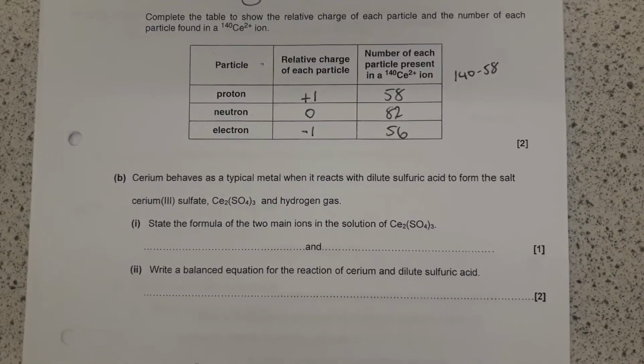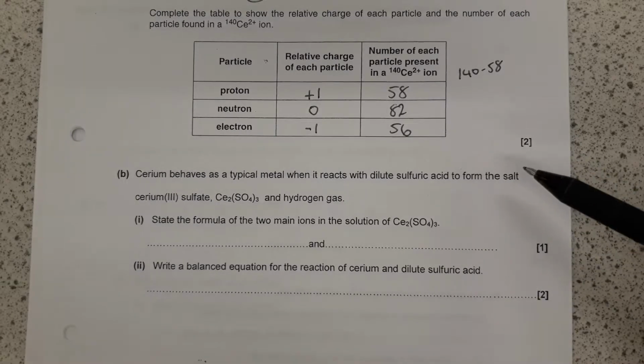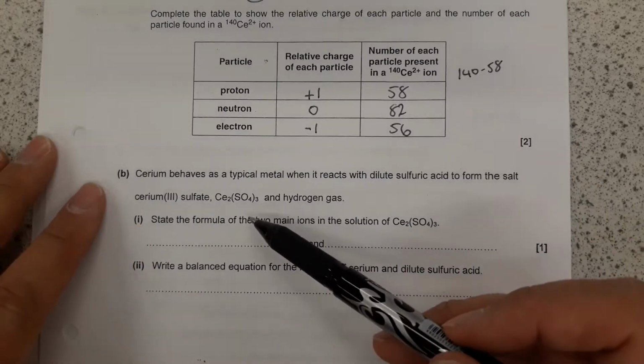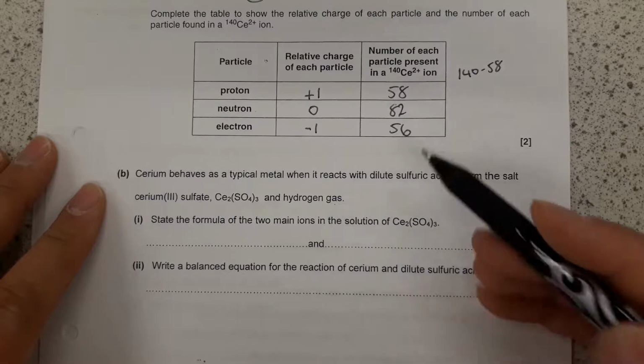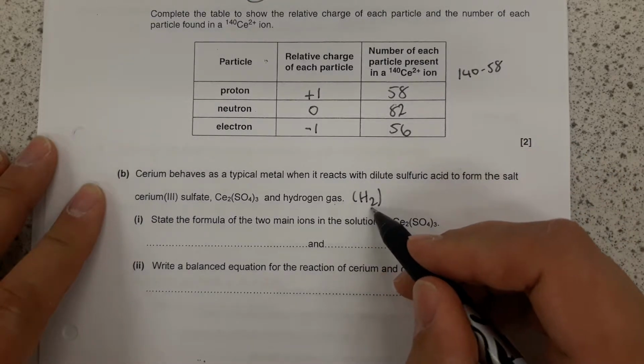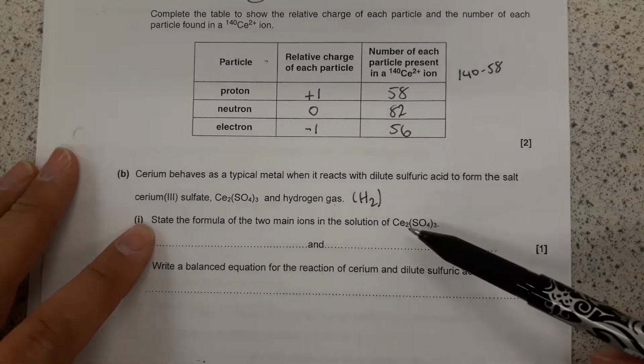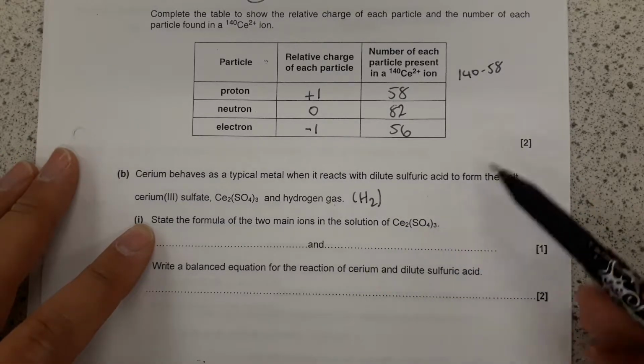Part B. Cerium behaves as a typical metal when it reacts with dilute sulfuric acid to form the salt cerium-3 sulfate, you've been given the chemical formula, and hydrogen gas. Now remember, hydrogen gas is diatomic, so it exists as H2. State the formula of the 2 main ions in the solution of Ce2(SO4)3.